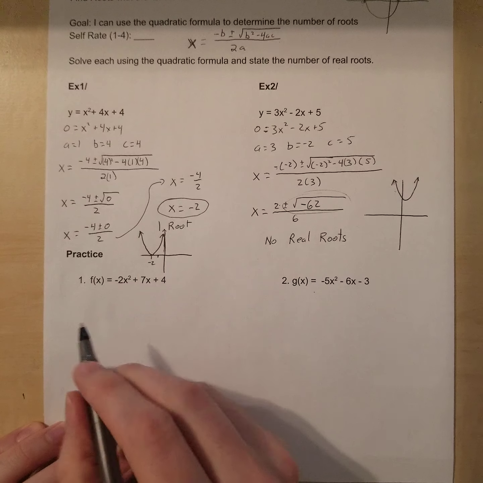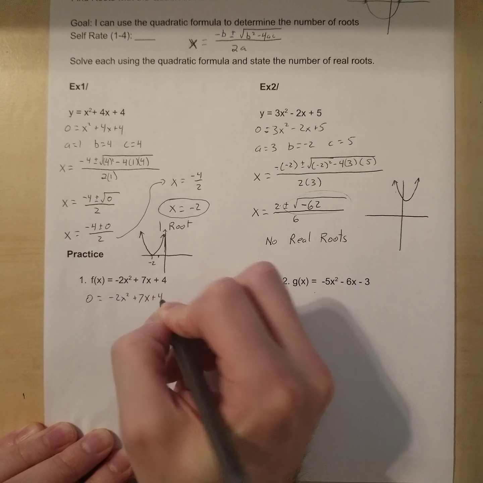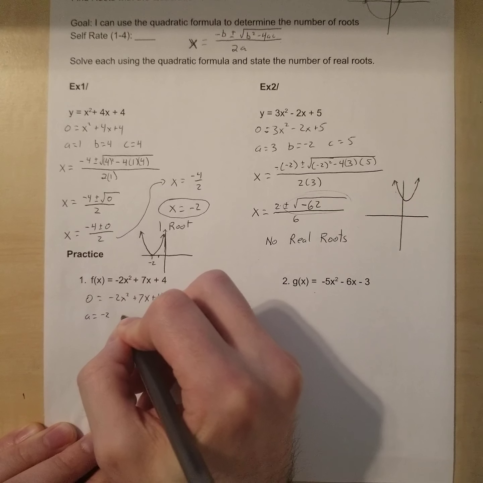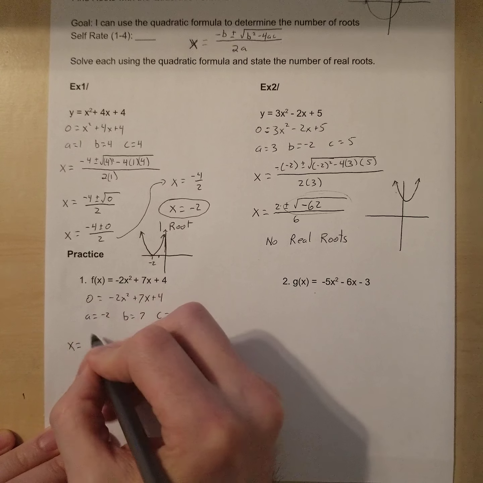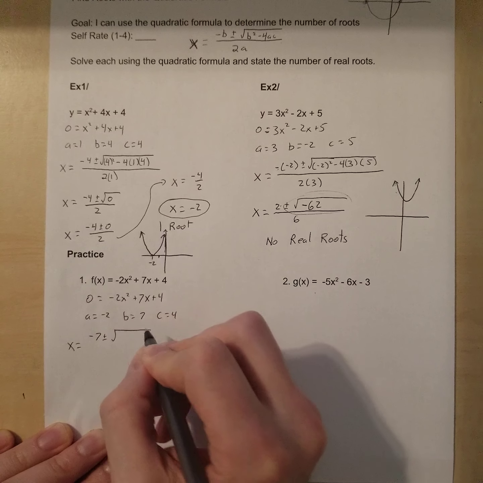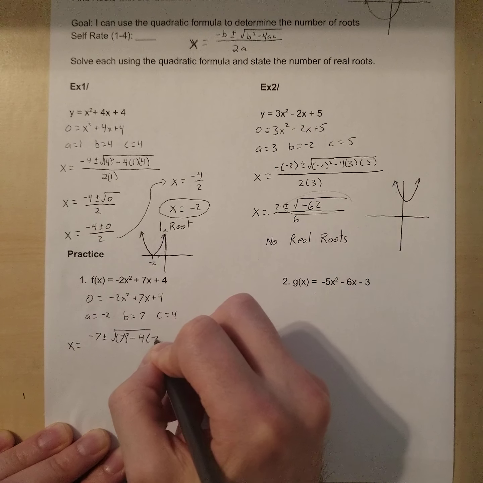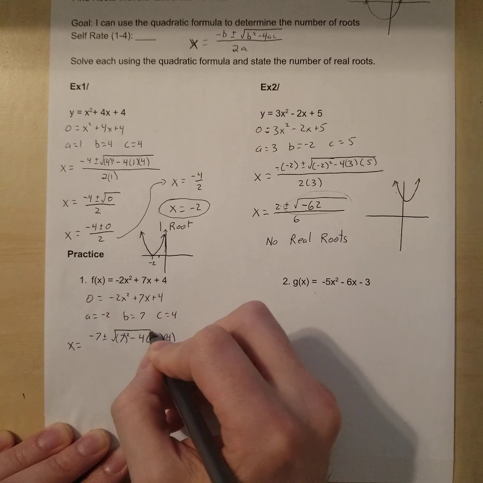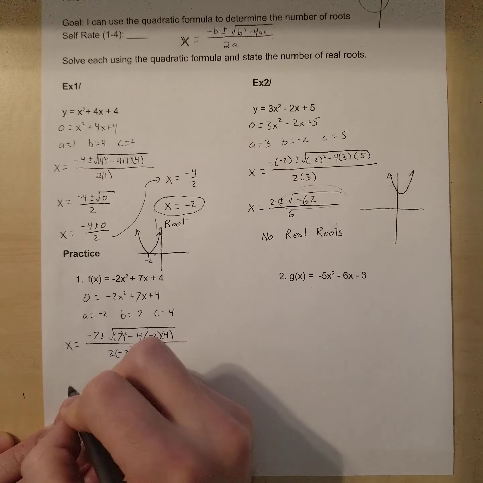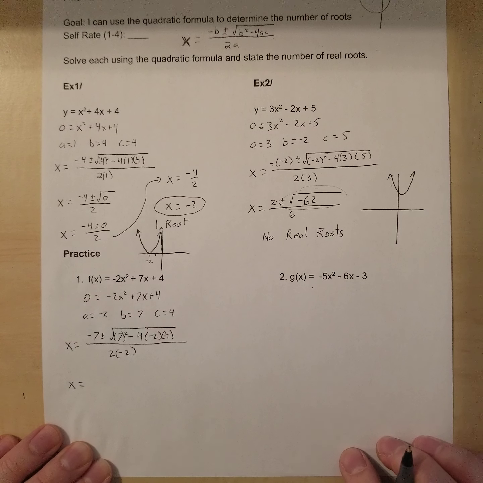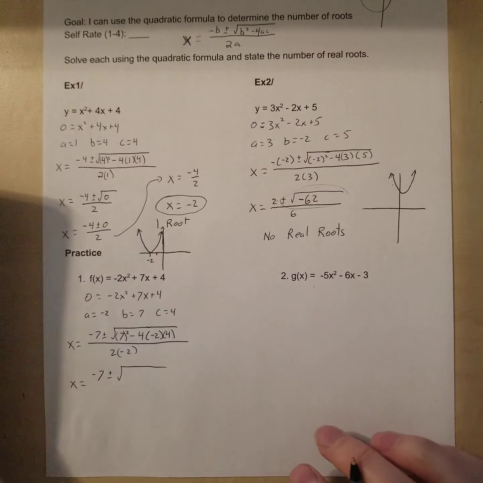All right, let's take a look. Step 1, set it equal to 0. That means a is -2, b is 7, and c is 4. Using the quadratic formula, we'll have -7 plus or minus the square root of 7 squared minus 4 times -2 times 4, all over 2 times -2. Okay, so for here, we'll have -7 plus or minus. Time to simplify the radical.